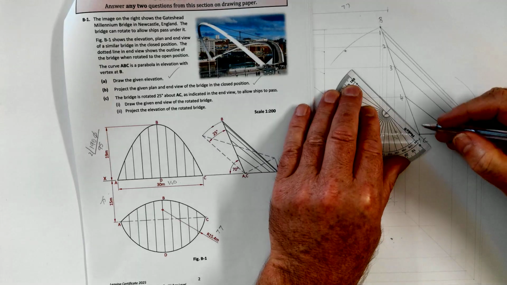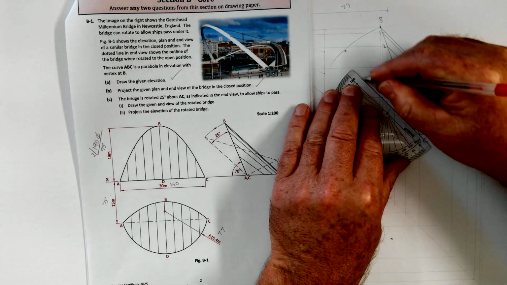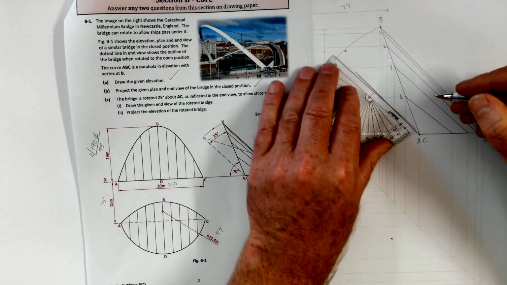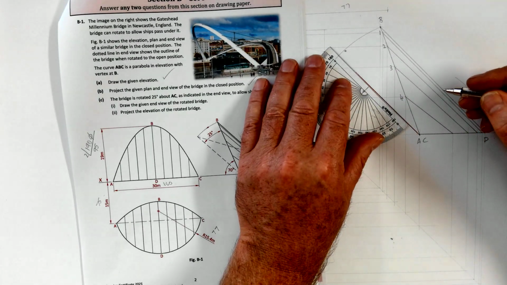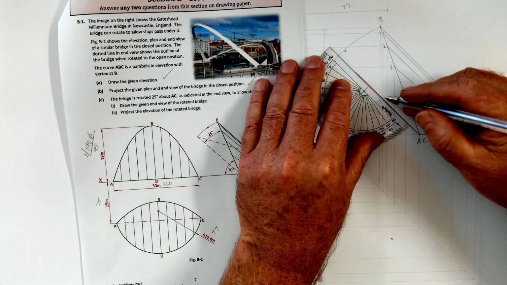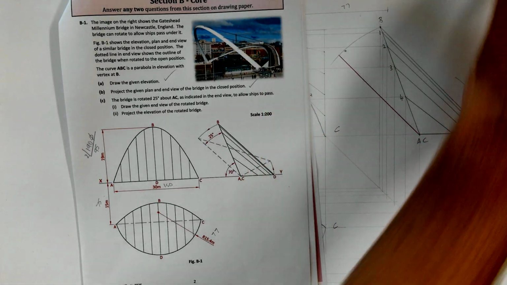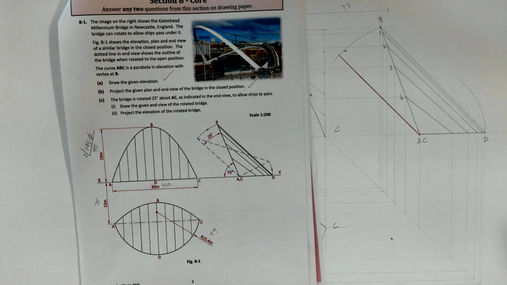Now, I wouldn't recommend drawing in biro for you people in case you make a mistake, but I am going to put this in red.